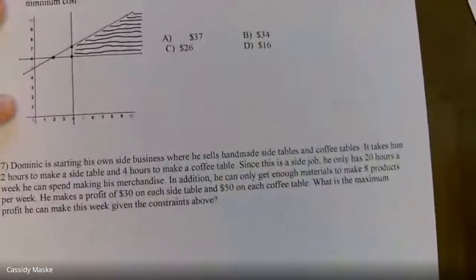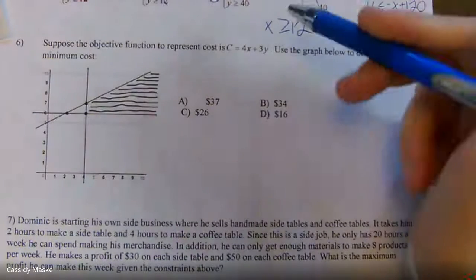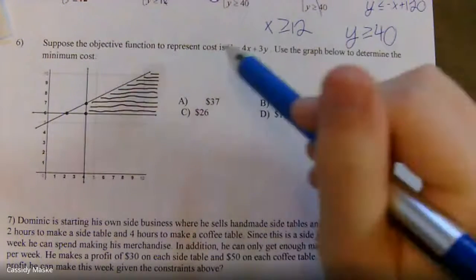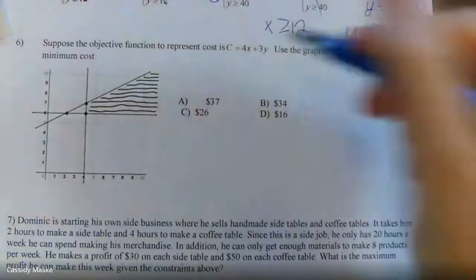All right, this says, suppose the objective function to represent cost is this, gives you the objective, use the graph to determine the minimum cost. Okay, so remember, to find like mins and maxes here, we just have to take the vertices of the shaded region of the feasible region, and we just got to plug them into the objective function.